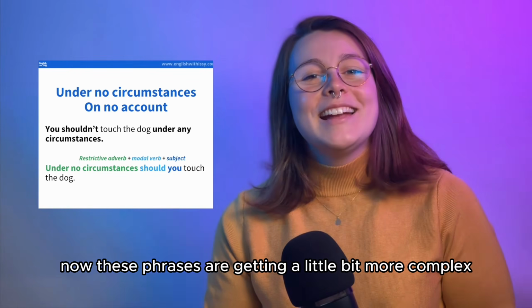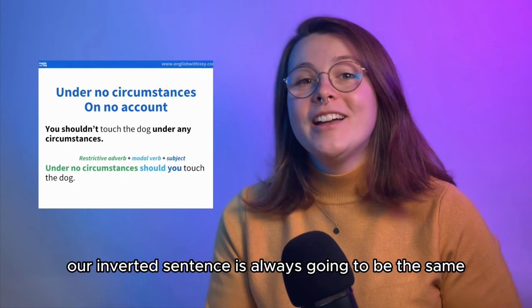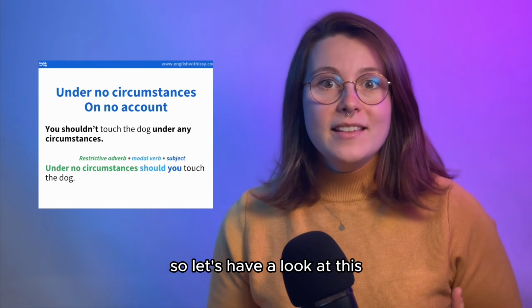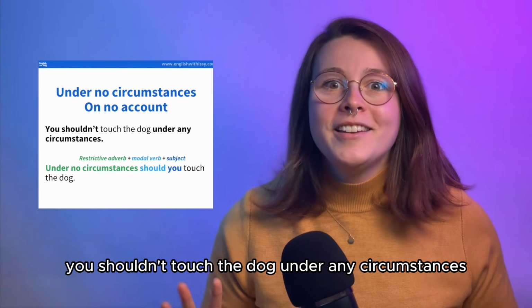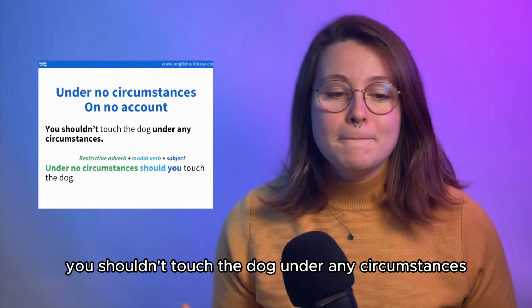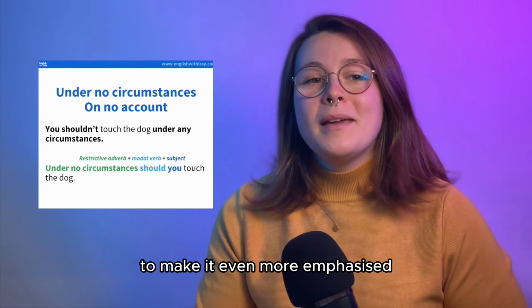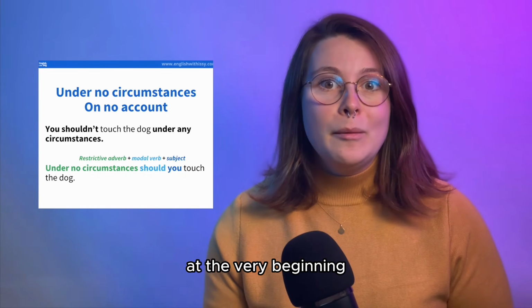Now, these phrases are getting a little bit more complex, but the structure of our inverted sentence is always going to be the same. So let's have a look at this original sentence with no inversion. You shouldn't touch the dog under any circumstances. It's already quite a negative sentence, right? And to make it even stronger, to make it even more emphasized, we're going to put this restrictive phrase at the very beginning.